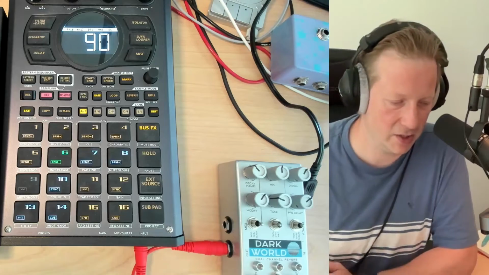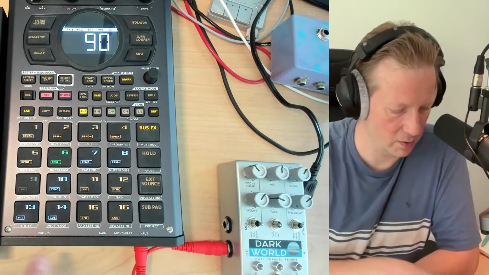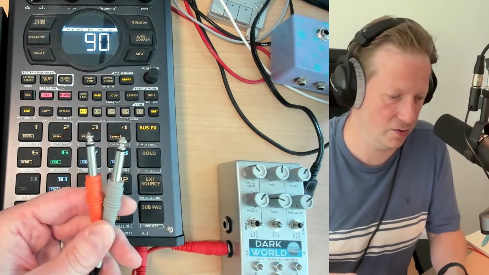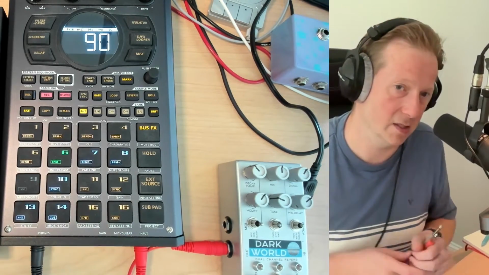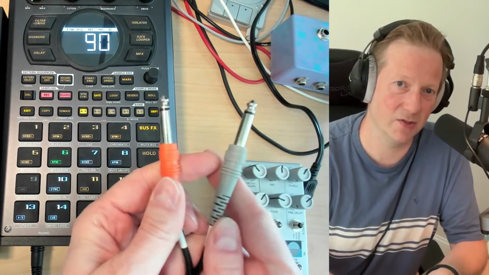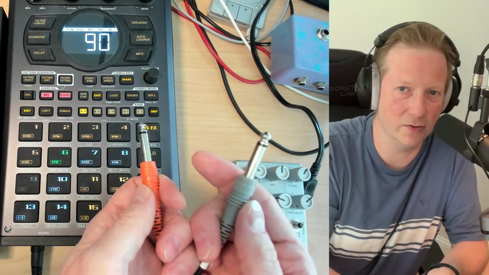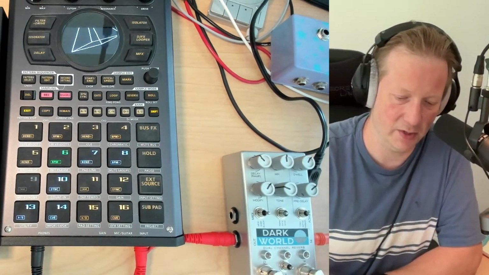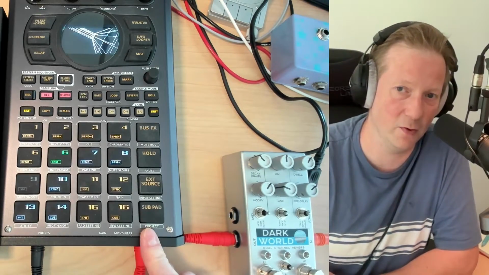And for this application, you can also use the outputs on the back of your SP404 Mark II, but I'm going to use the headphone jack just because the cable I happen to have is stereo to two connections here on the back. So I'm going to go headphone jack in with the TRS side, and I'm going to actually use the red because this is typically your right channel, and the gray or white is usually going to be your left channel. So we want the right output coming here, and then we want this to become the left input on the SP404 Mark II.